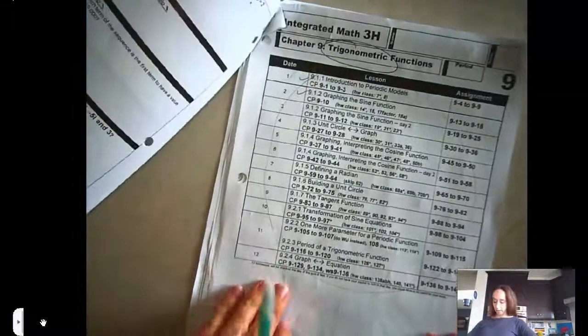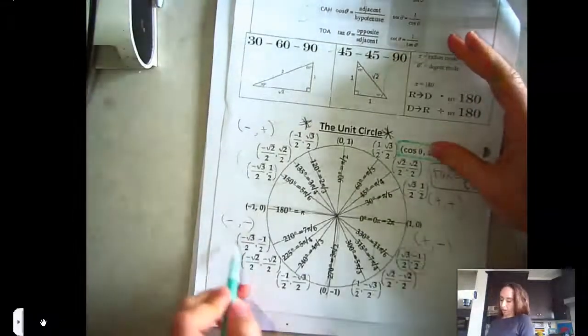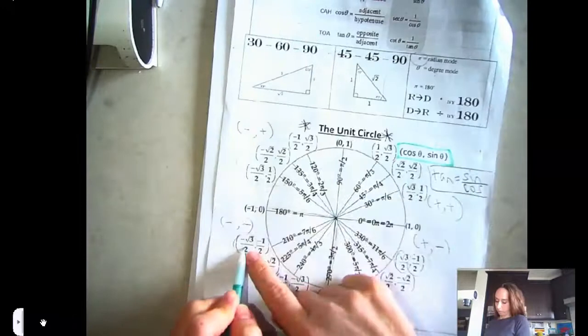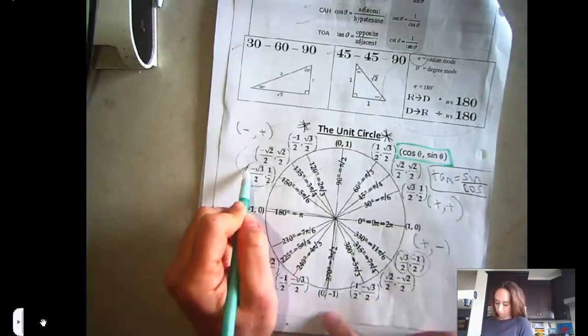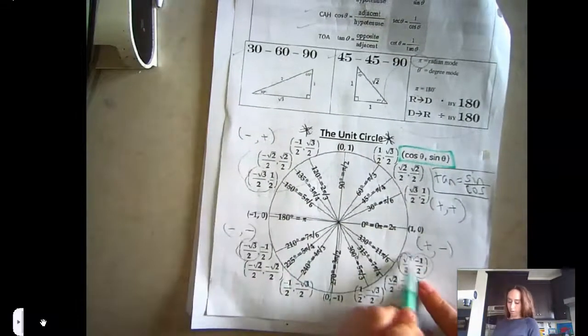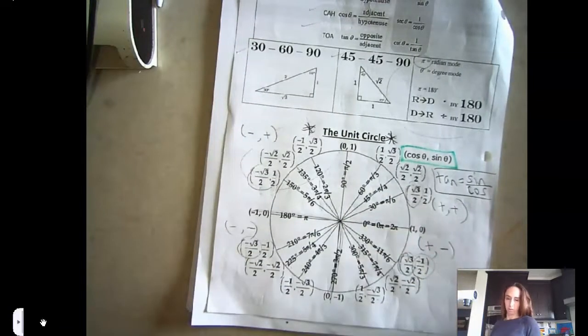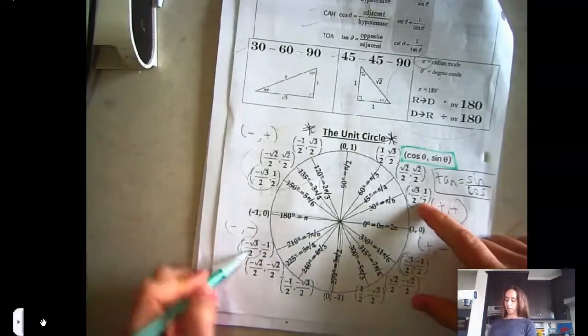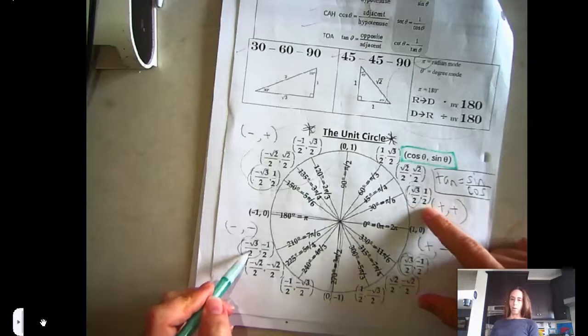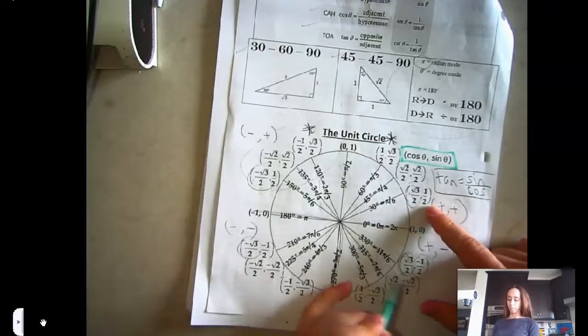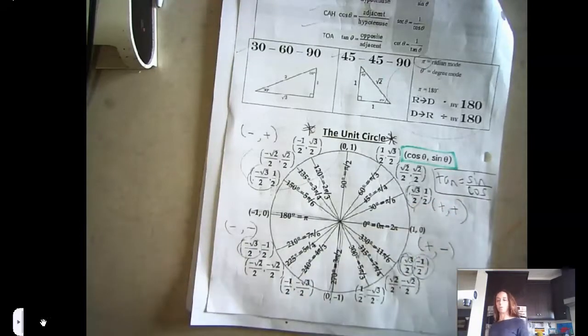And what I want you to see is if you look at the unit circle, see how negative rad 3 over 2 is also over here? And then if you have positive rad 3 over 2, it's also over here. So that means those answers are positive, but these answers are negative. So I might say, okay, how many different quadrants could you get a positive answer? How many different quadrants can you get a negative answer? That's kind of what you're focused on.